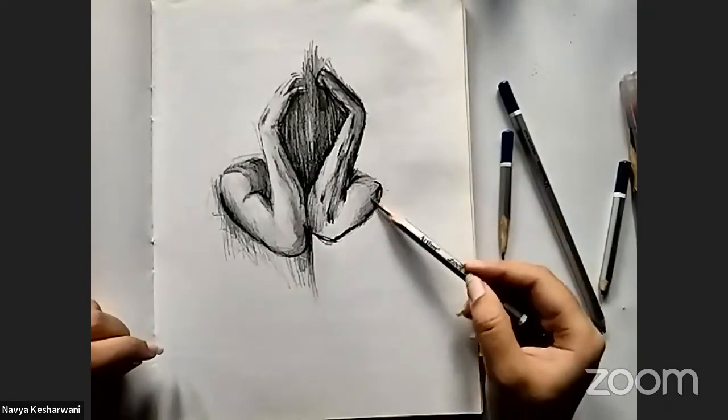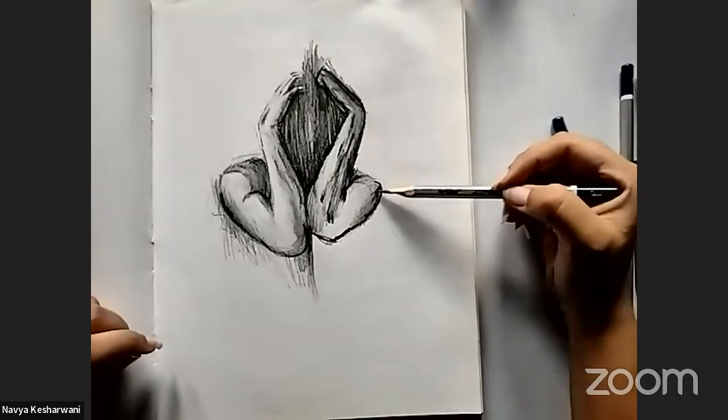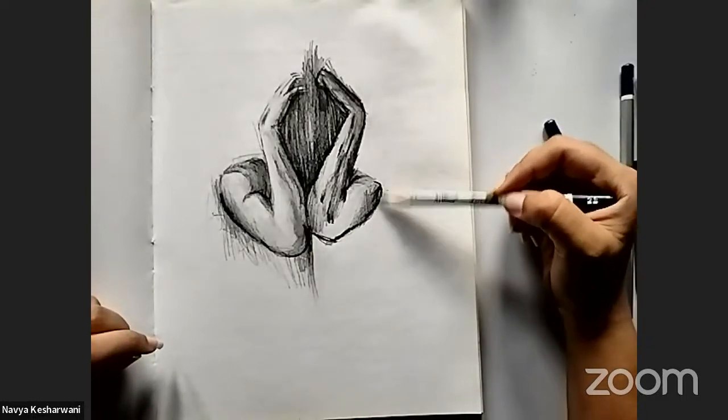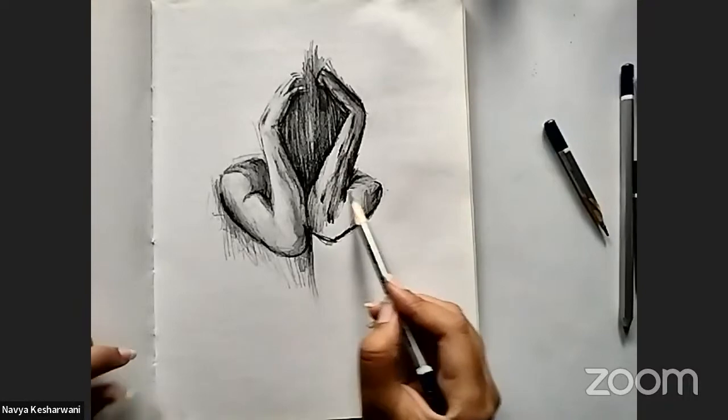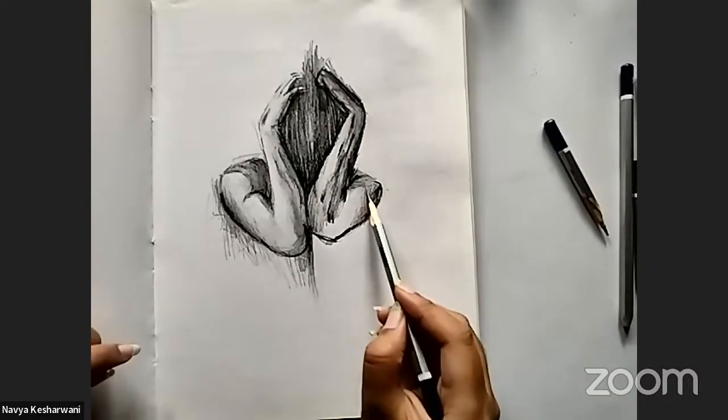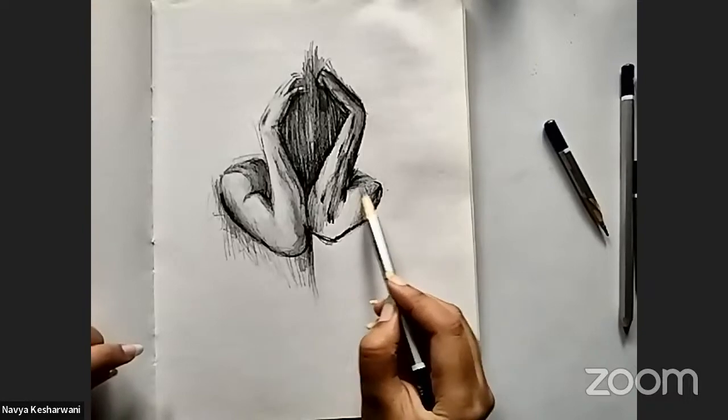But we need to make sure, like we need to keep a track on the direction of the skin also. Not exactly we need to imitate it, but like it's this kind of round. So we need to pay attention to that.